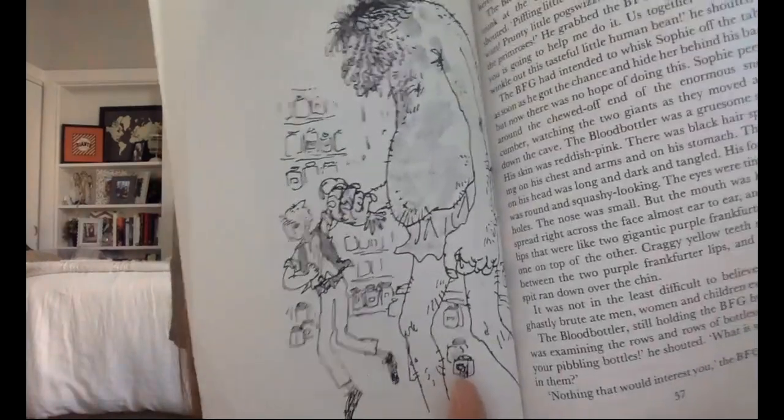"Yes, yes," boomed the blood bottler. "I is guessing you has snitched away a human being and brought it back to your bunghole as a pet. So now I is winkling it out and guzzling it as extra snacks before my supper." Holy moly, and we thought the BFG was big. The poor BFG was very nervous. "There's no one in here," he stammered. "Well, why don't you leave me alone?"